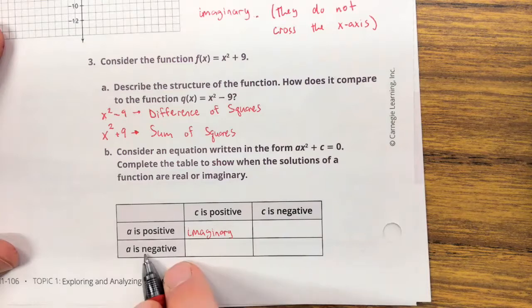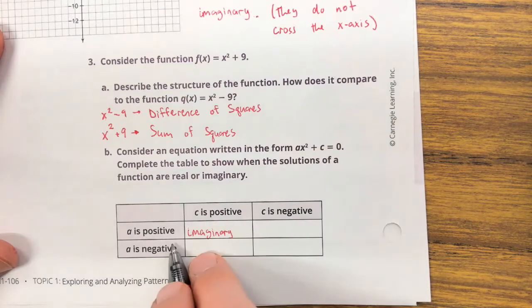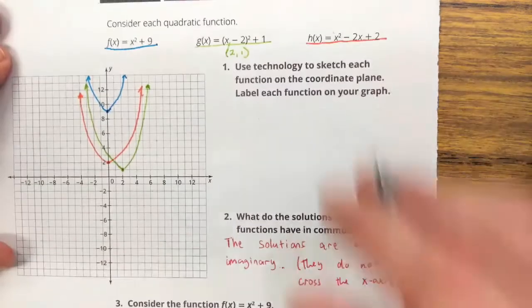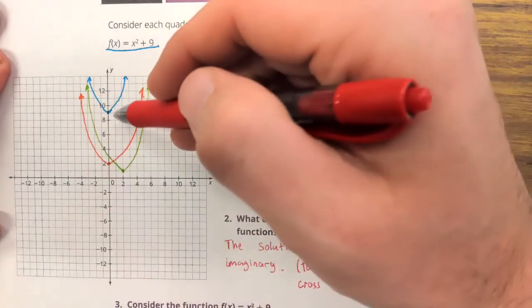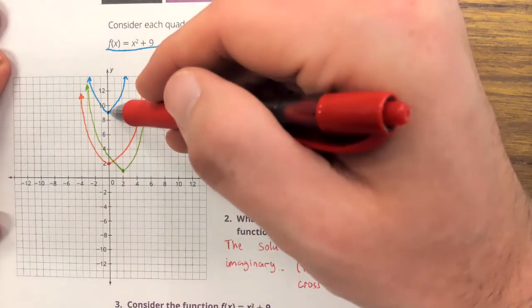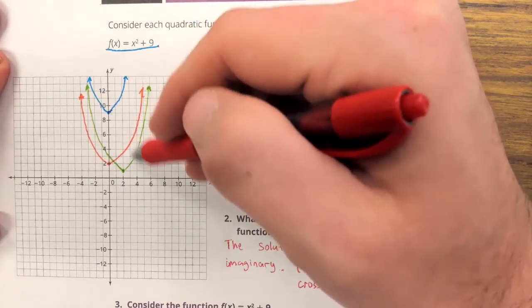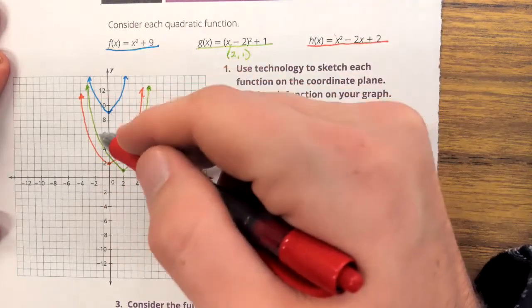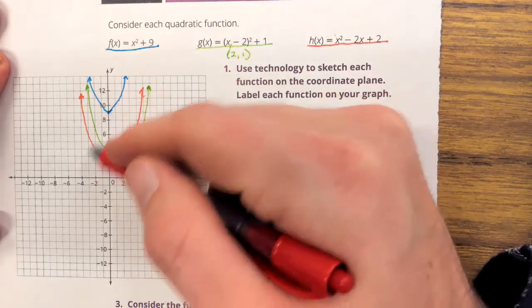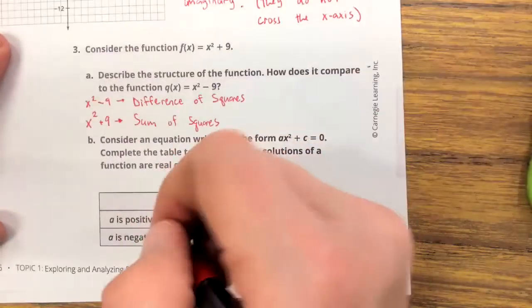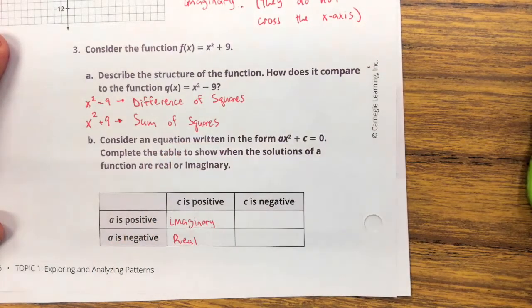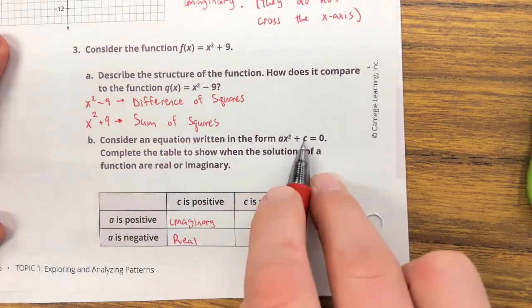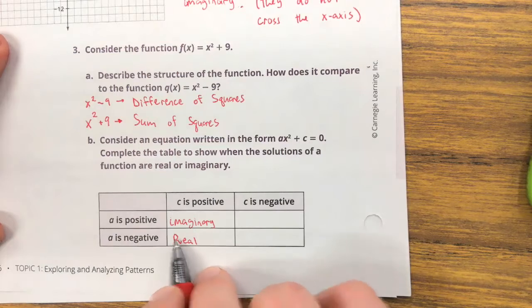Now, if A was negative and C was positive, so going back up here once again, if this had been negative x squared, I would have had a function that was concave down. So my function would have gone down like this and then down like this, and I would have real solutions. So if C is positive, A is negative, and it's in this format, you will have real solutions.